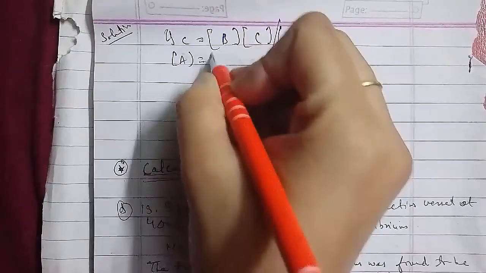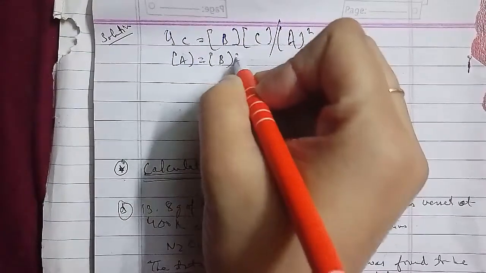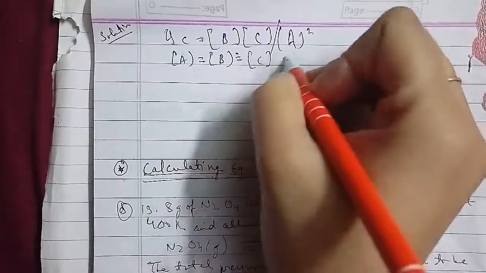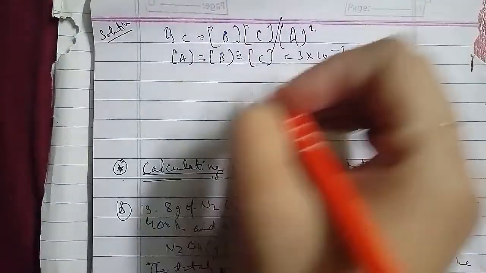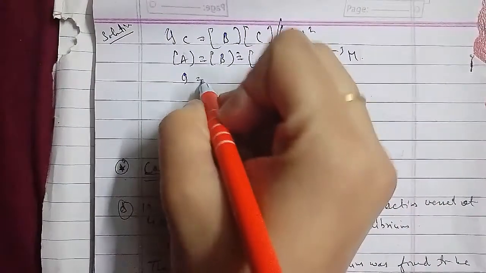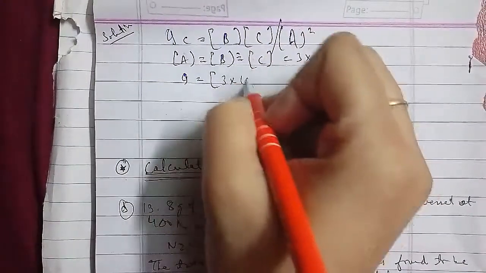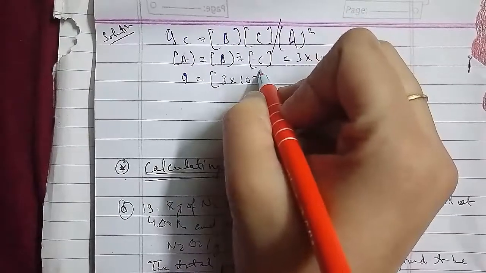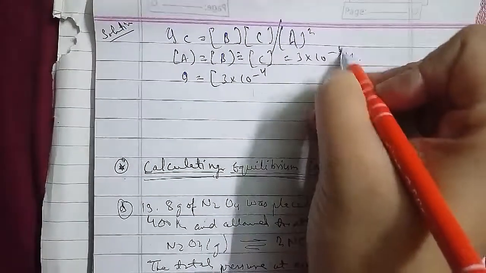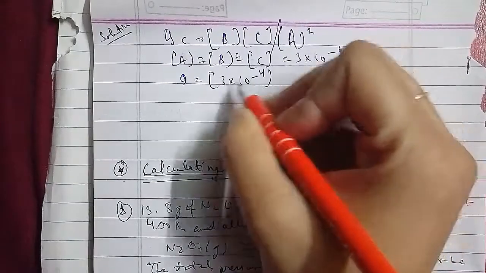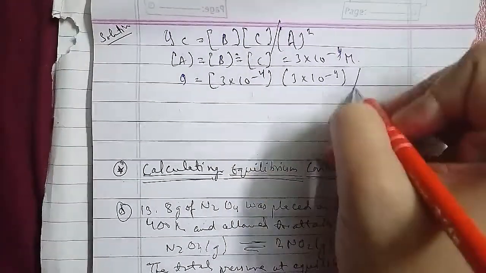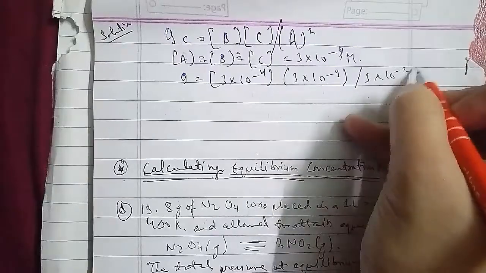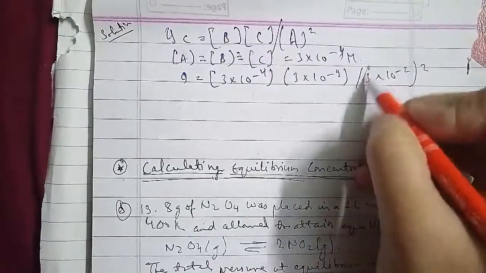Now we'll move ahead with another question, another topic you can say, which is calculating the equilibrium concentration, how we calculate the equilibrium concentration. In the case of a problem in which we know the initial concentrations but do not know any equilibrium concentrations, the following steps shall be followed. Step 1: write the balanced equation for the reaction. You first write the balanced equation.